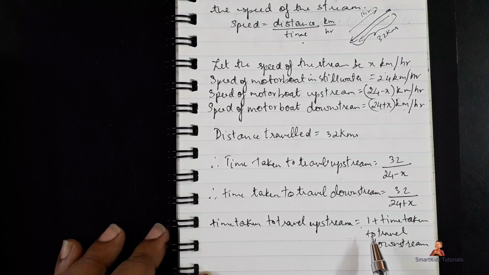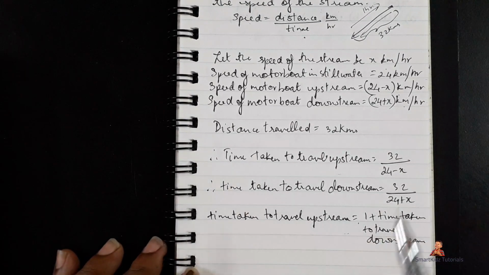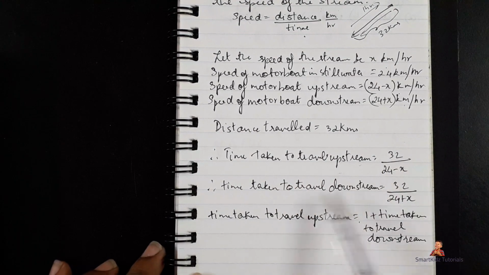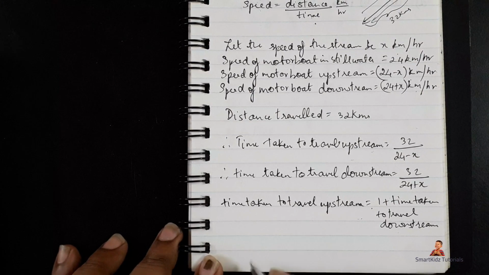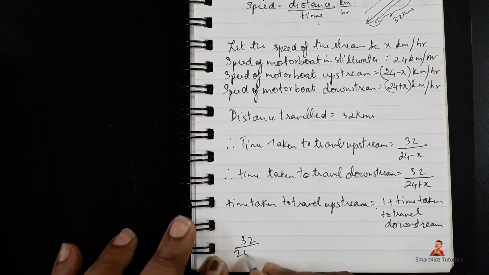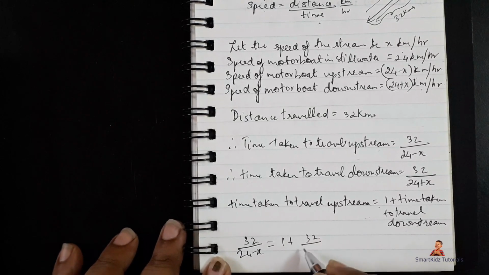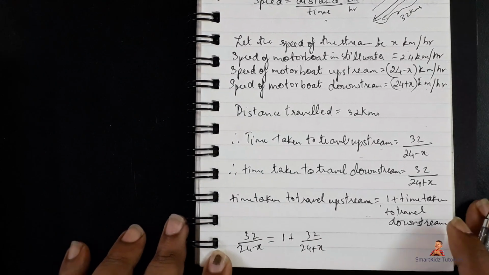This is exactly what has been given to us in our question. Now instead of time taken to travel upstream, we'll put this, and instead of time taken to travel downstream, we'll put this here. So this becomes 32 upon 24 minus x equal to 1 plus 32 upon 24 plus x.